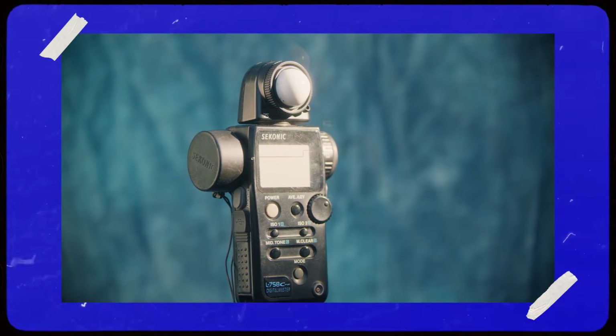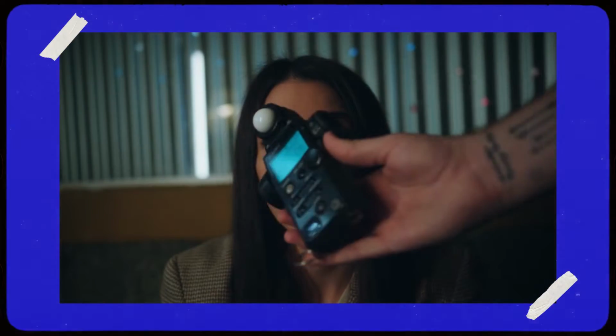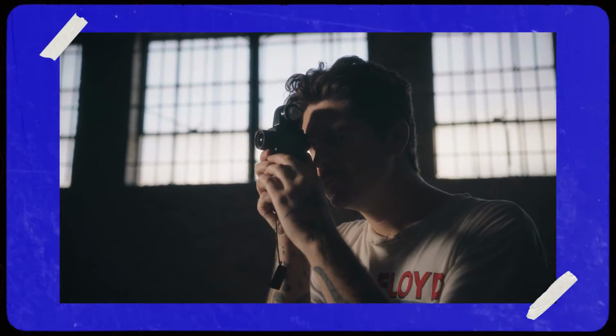So in today's breakdown, that's what I'm going to be doing. I'm going to show you what a light meter is, how it can function, and how you can use it to improve your work as a cinematographer.